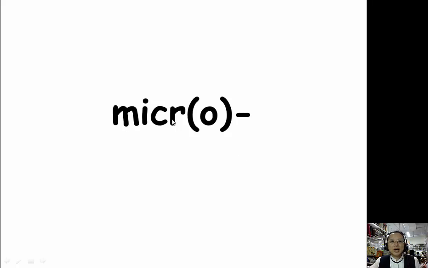The prefix micro, M-I-C-R-O, the O sometimes will disappear. Depends on the alphabet following this prefix. Sometimes we will just eliminate the O. This prefix means 10 to the power minus 6.